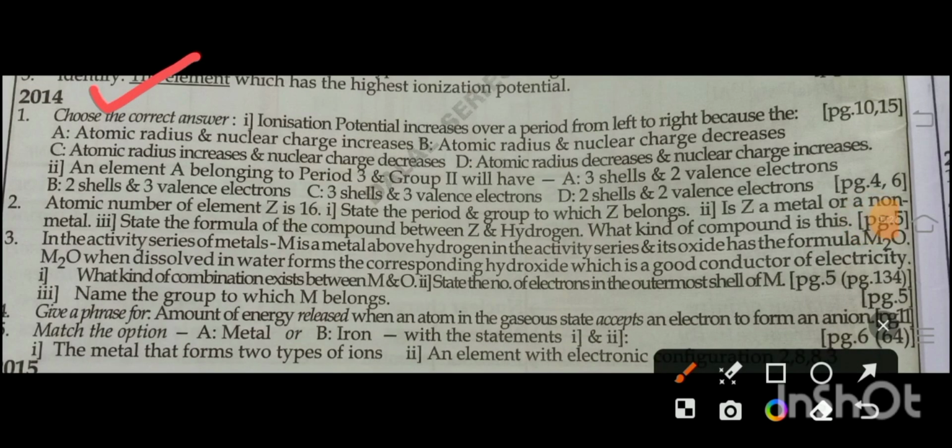Now, the 2014 question paper. The first one is choose the correct answer. Ionization potential increases over a period from left to right, because already they have given the 4 options, but in that the correct answer is D. As ionization potential increases, the atomic radius always decreases, or atomic size decreases, and nuclear charge increases.